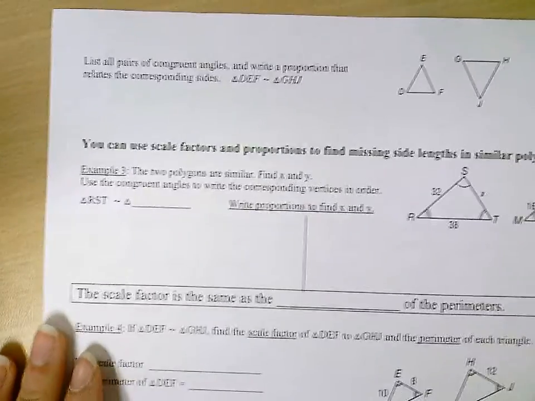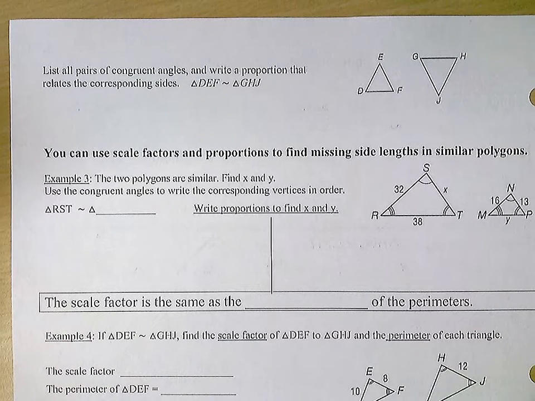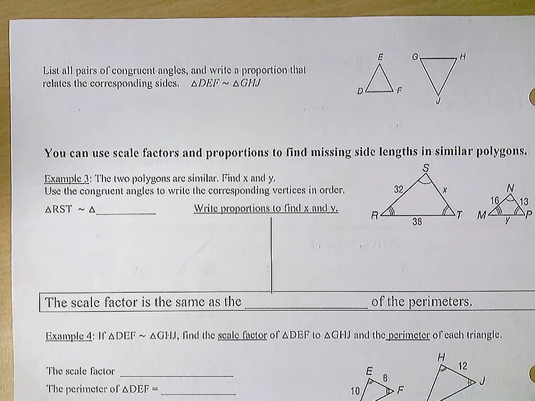Okay? Okay, then on the back, I'm going to, quiet please. I'm going to skip the top one and we're going to go into example 3.